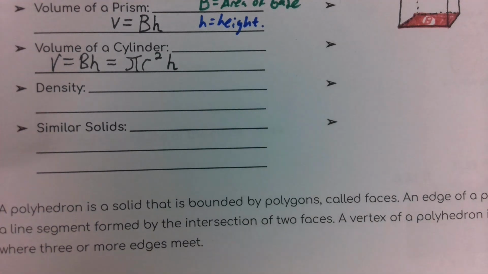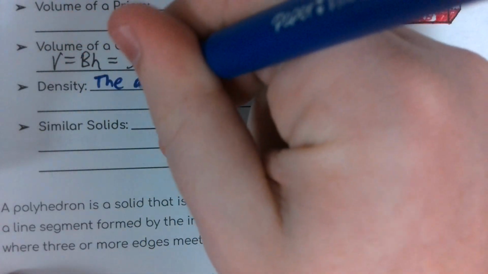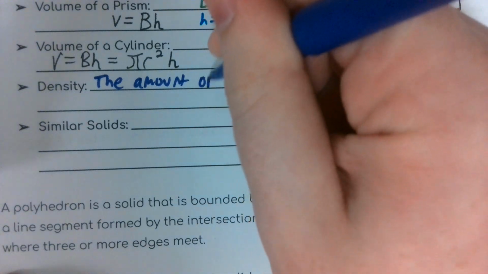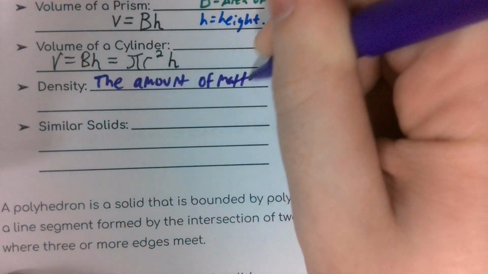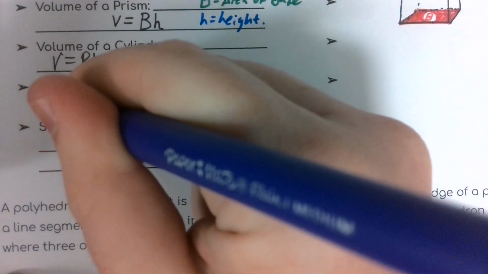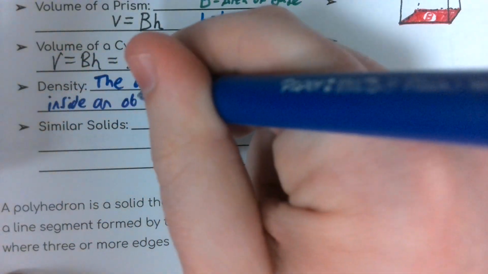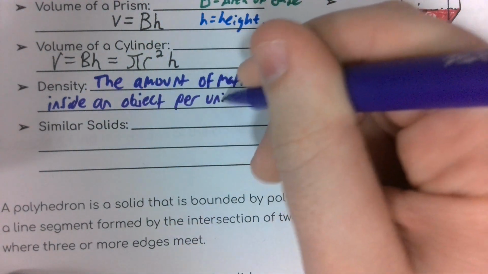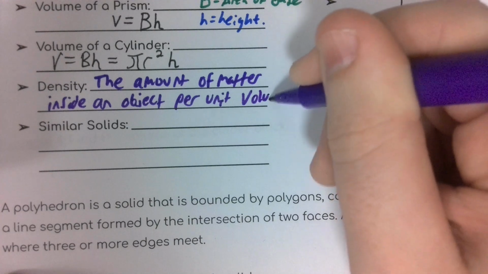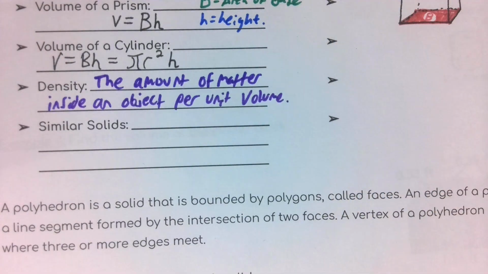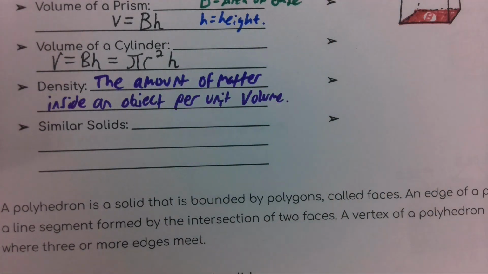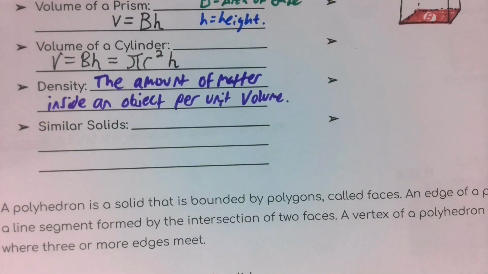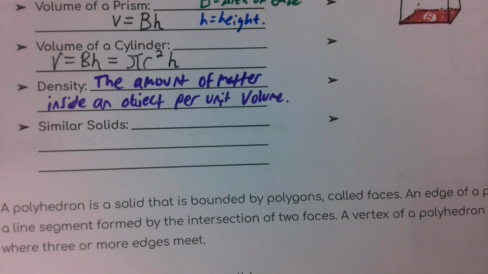In more scientific terms, it is the amount of matter inside an object per unit of volume. It's the amount of matter, the amount of stuff inside of an object per unit volume.